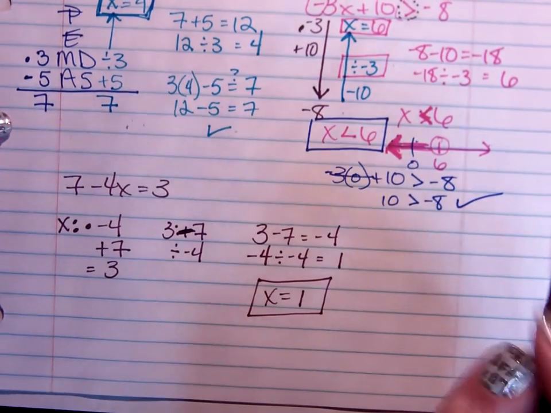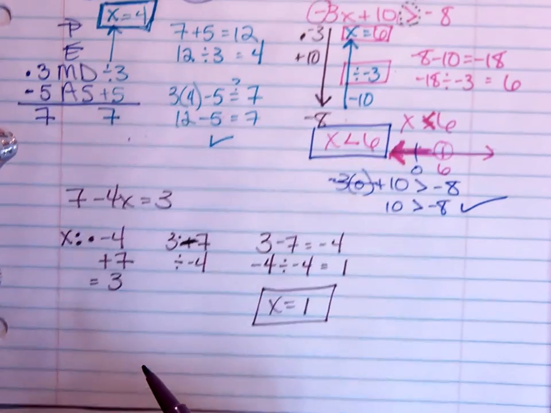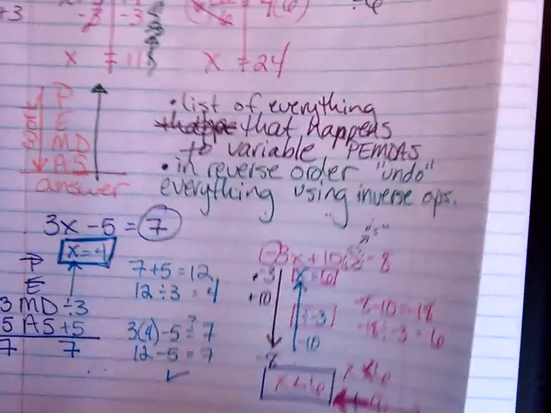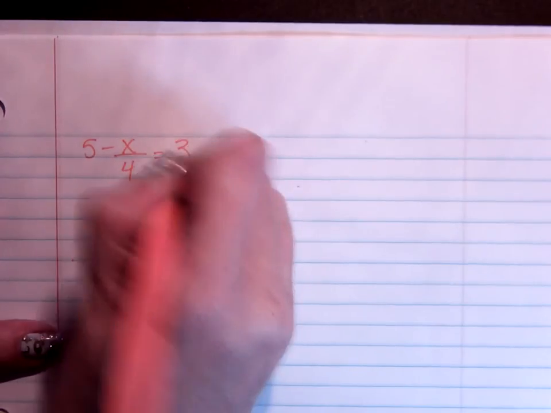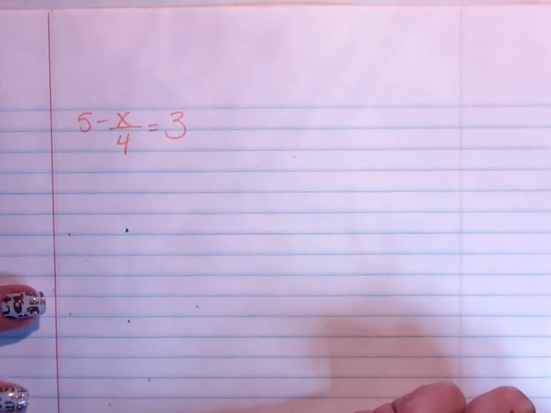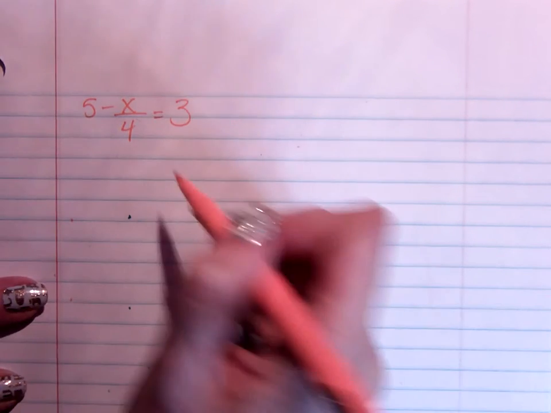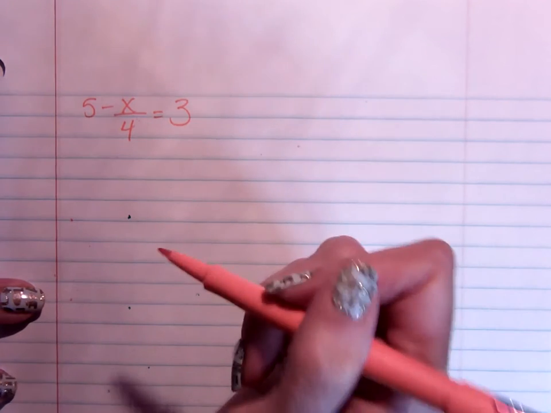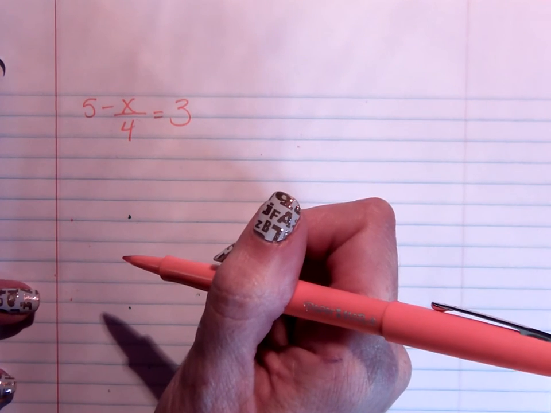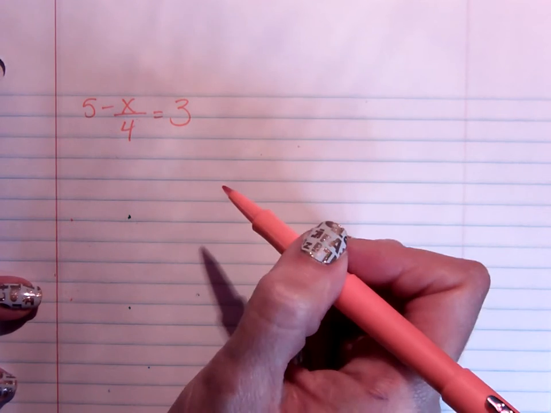Okay? And I've changed the way I'm writing this down every now and then. The process is the same. If you find a way that organizing makes sense to you, then run with that. That's fine. I'll show you what it kind of looks like in my head when I'm working these. Say we've got 5 minus x over 4 equals 3. Now, I'm old enough that GPS hasn't always been a thing, and so when you would Google a place to get the directions, you got the actual directions, and then when you were leaving to come back, you just had to switch them all backwards.